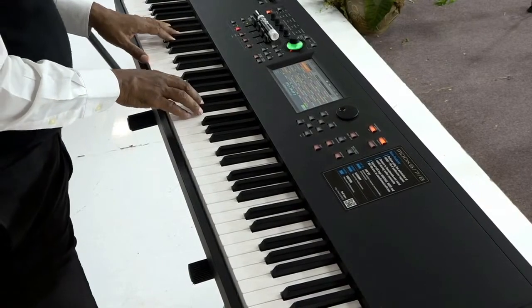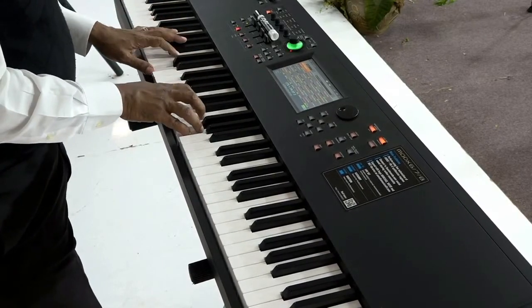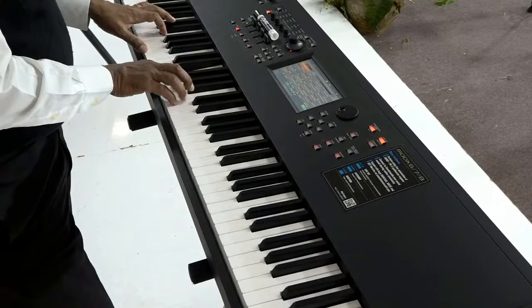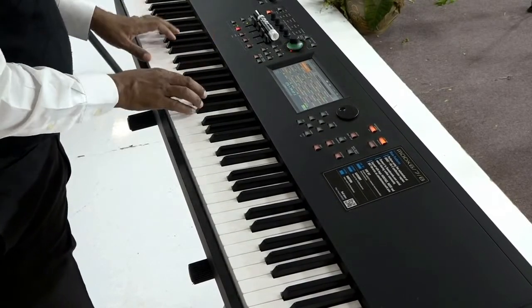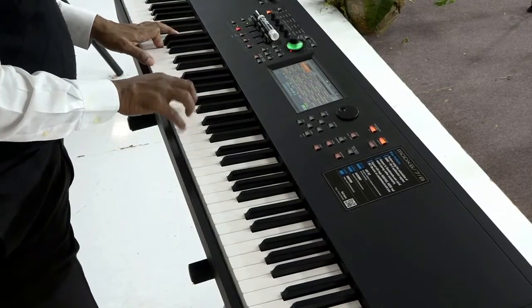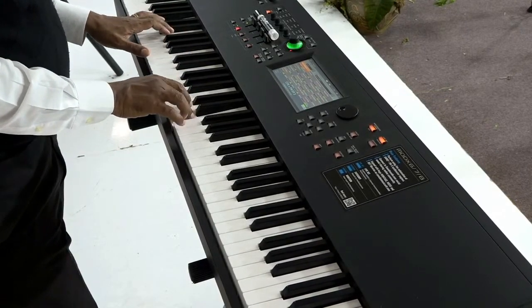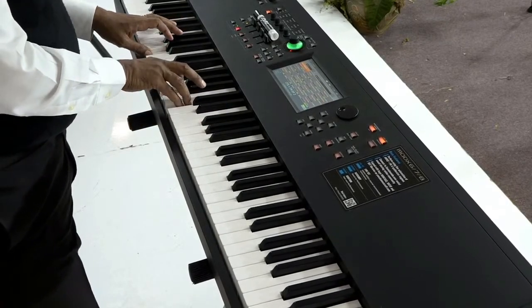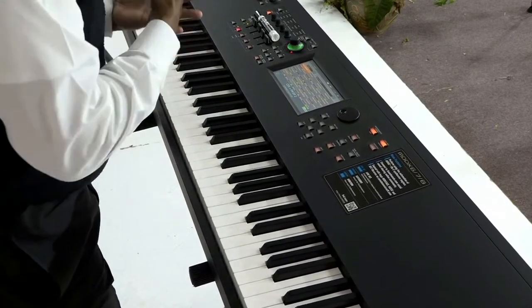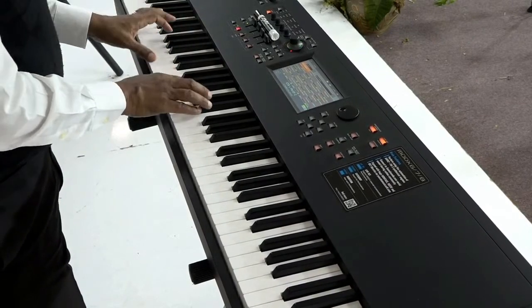So let's try it again without the break. So you hear that change. If you play it ordinarily, it would sound all right. But to use a chord in between, you want a nice passing chord.